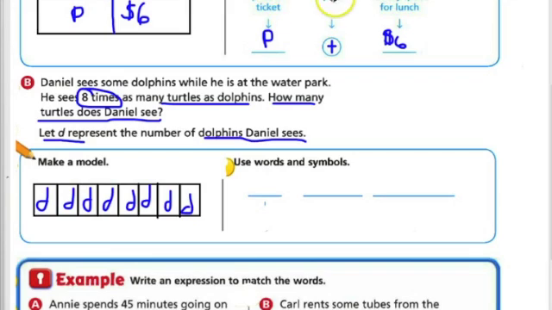So we would have here, 8 times D would be our symbols, and then our words we would put 8 here, and then over here times a number. And that would be the 8 times a number. So he saw 8 times as many. Okay, and that's how we would do that.